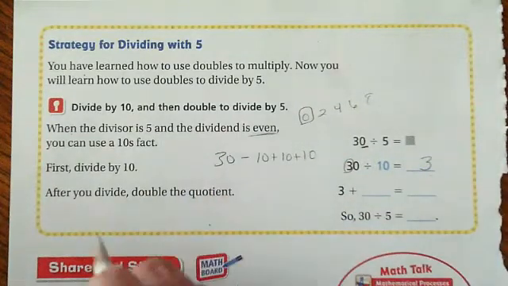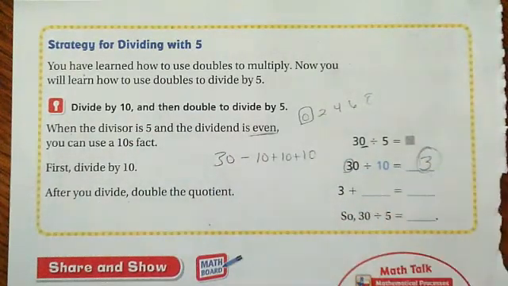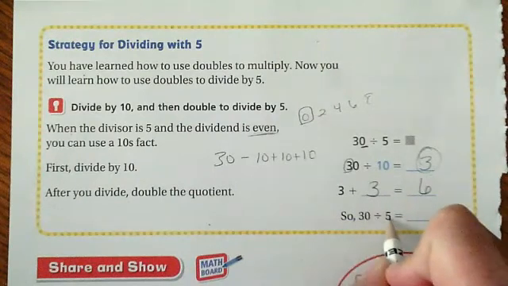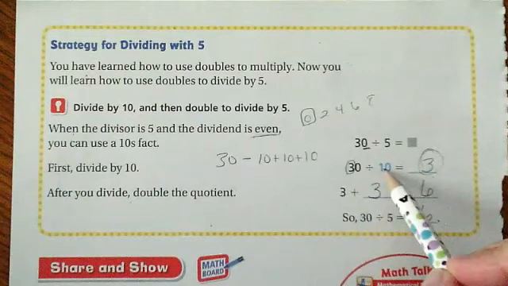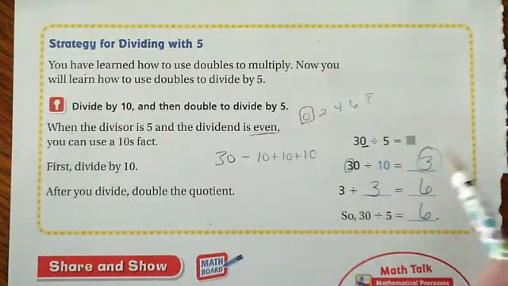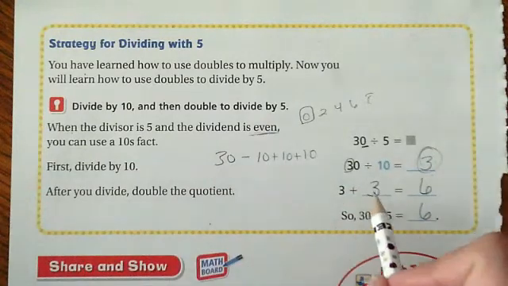So we divided. After you divide, double the quotient. Well, 3 is my quotient, and I need to double it. So I'm going to go with another 3. So 3 plus 3 is 6. So 30 divided by 5 is 6. Why did I double it? Well, because 10 is double 5. So in order to get this, I need to double whatever my answer was. Remember, division is repeated subtraction. So in order to get the number correct, I needed to add it back.